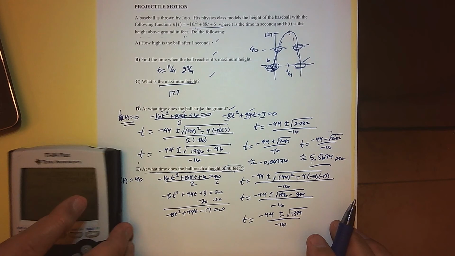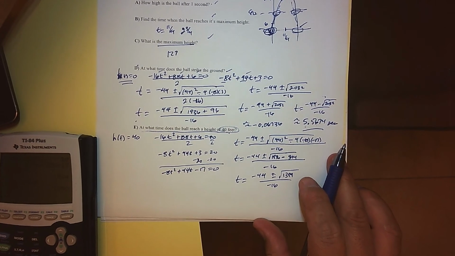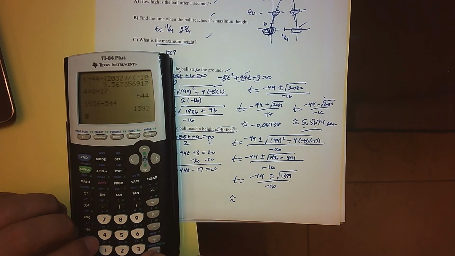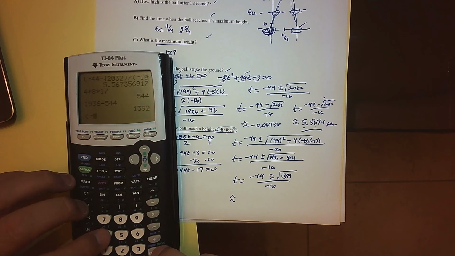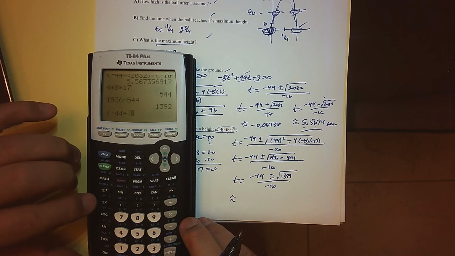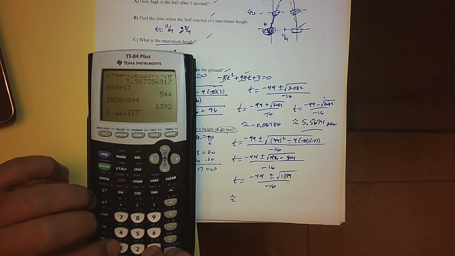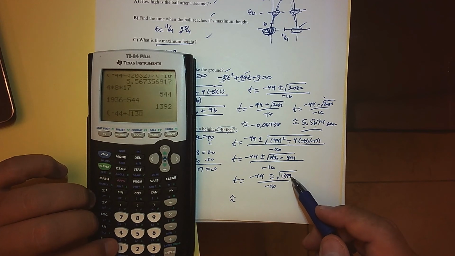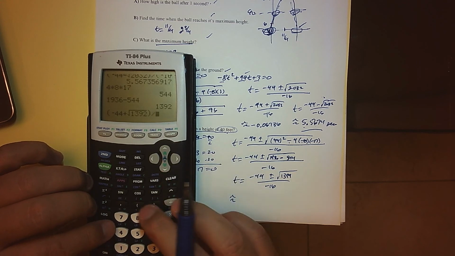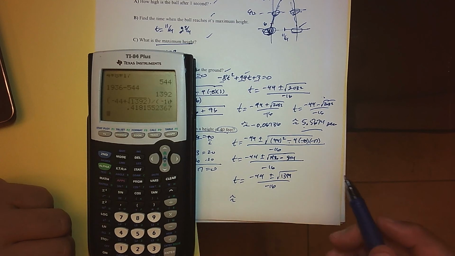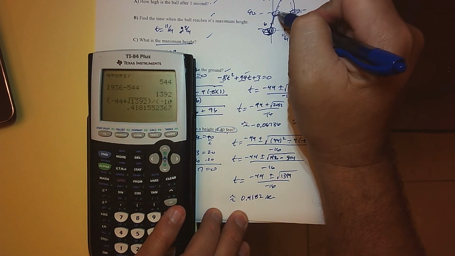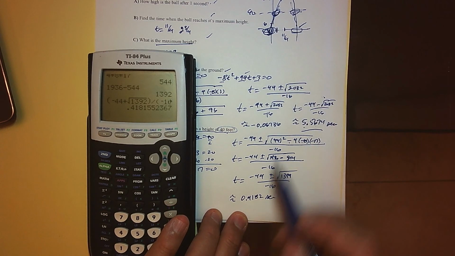And so again, there's two values here, one with the plus and one with the minus. So let me do the plus first. So we get parentheses negative 44, and then we're going to add the square root of 1392, it's right above me. Close my parentheses, divide by a negative 16, and we get a value of 0.418, how about we say 2 seconds. So that's probably this time value right there. So within a half second, we've already reached 40 feet.